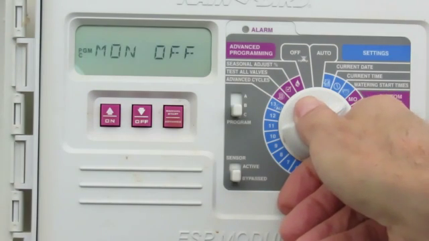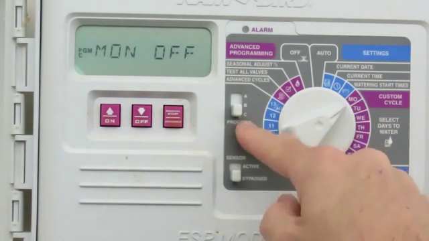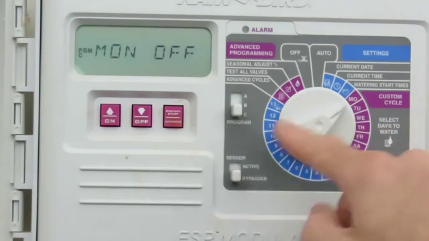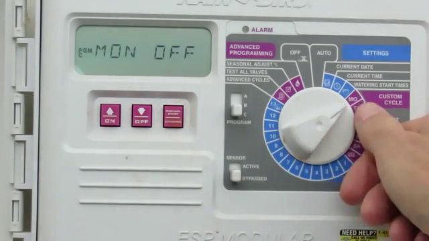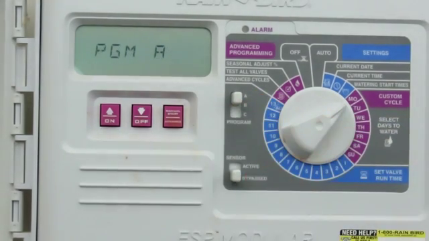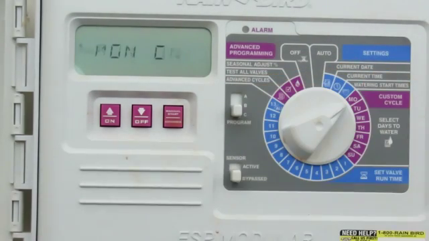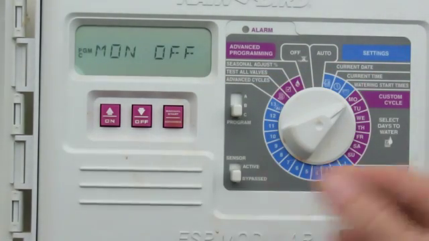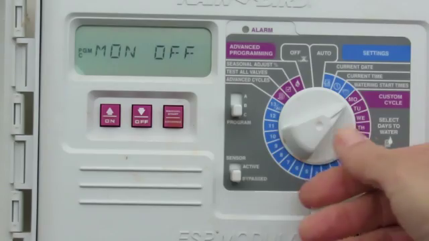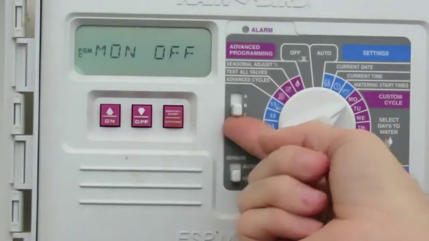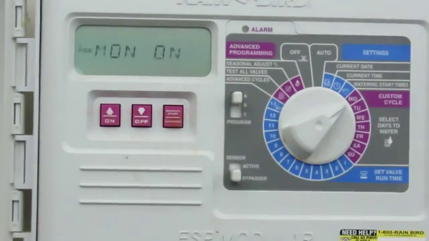And you can also set the days of the week for Program C. If you remember, I had Program A, Monday is turned on, but Program C is off. So you can have those all programmed and then cycle through that if you want. It's probably easy just to have one program. That's usually what I do.